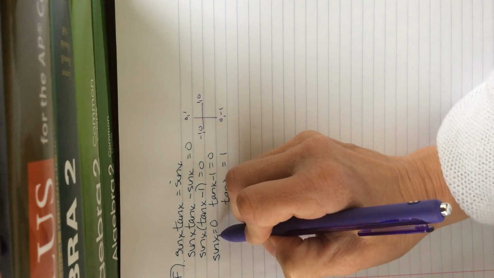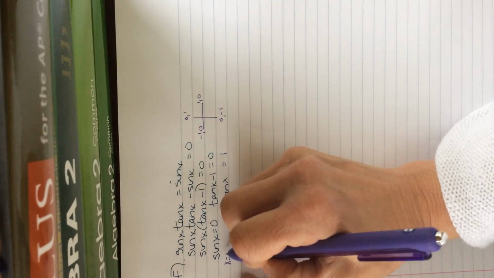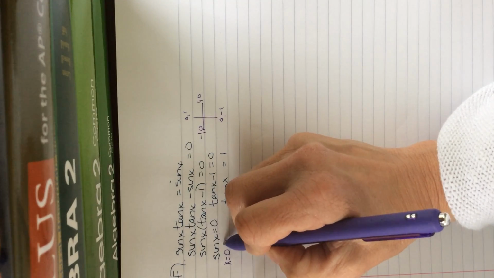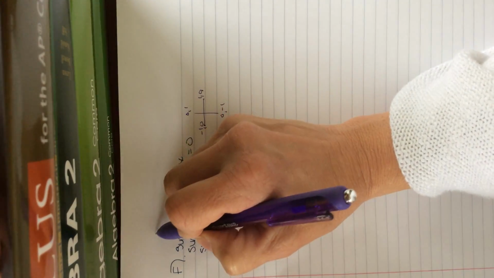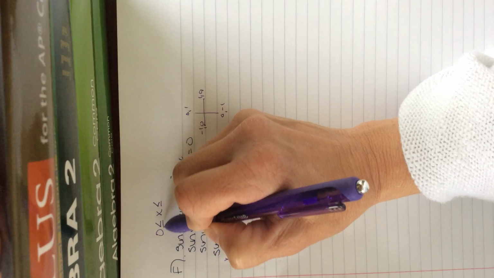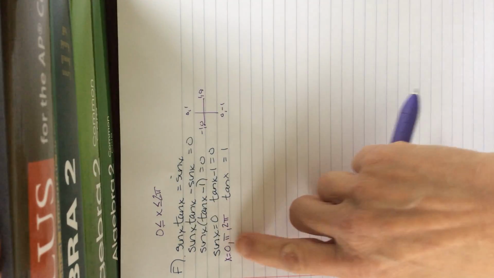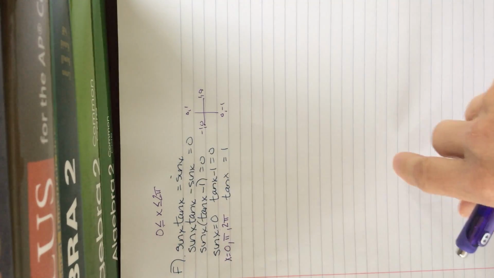Sine of x is 0 at 0, at pi, and I'm going to go ahead and include 2 pi. Because remember, in the directions, we want to find all the angles for x that are between 0 and 2 pi, including those. So we have 3 angles that have a sine value of 0.